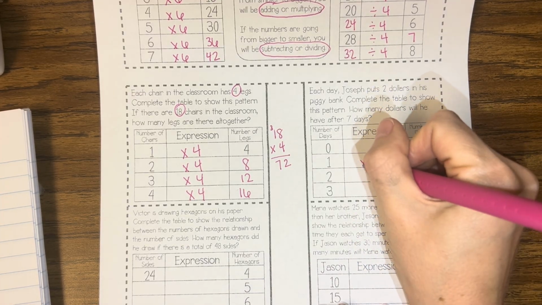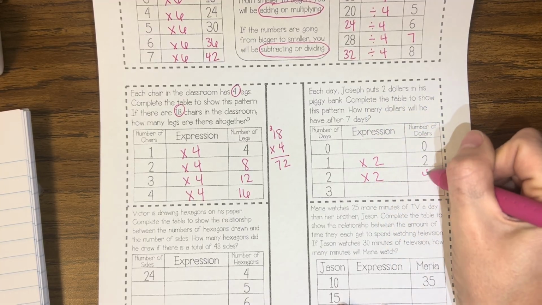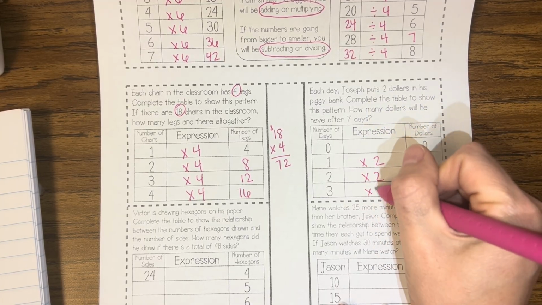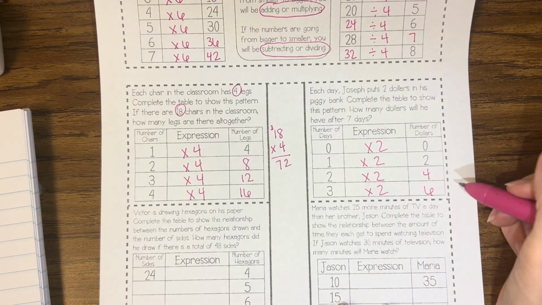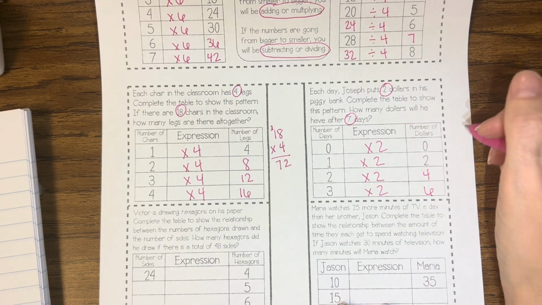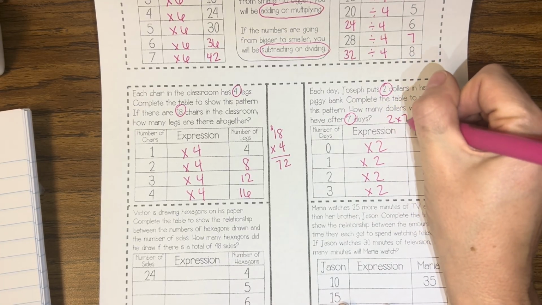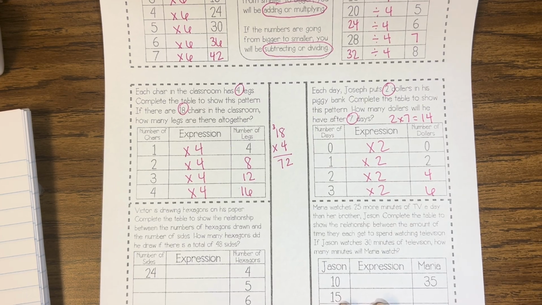So that's like saying 1 times 2. 2 times 2 is 4. 3 times 2 is 6. 0 times 2 is 0. So it's asking for 7. So it wants us to say what is 2 times 7. So that would be 14. So after 7 days, he would have $14.